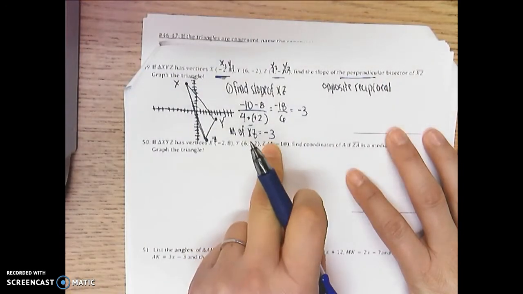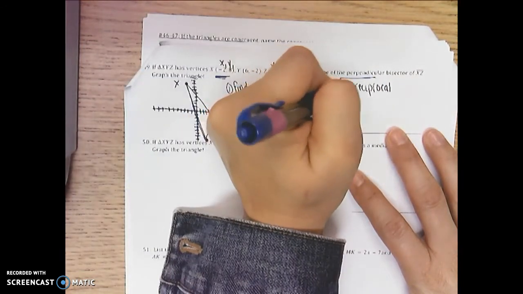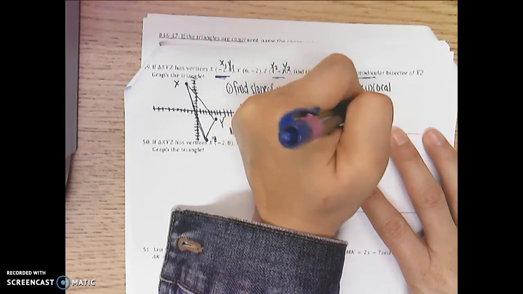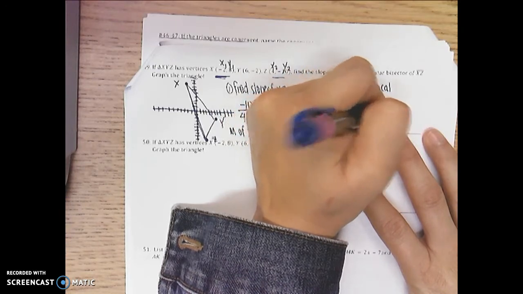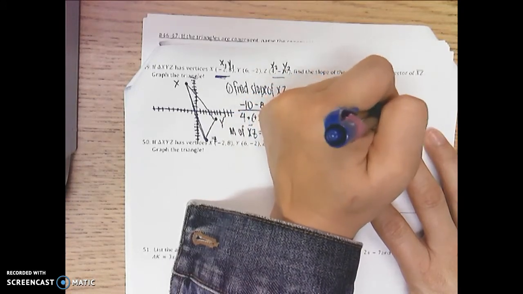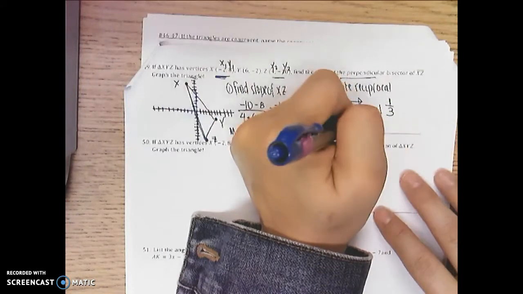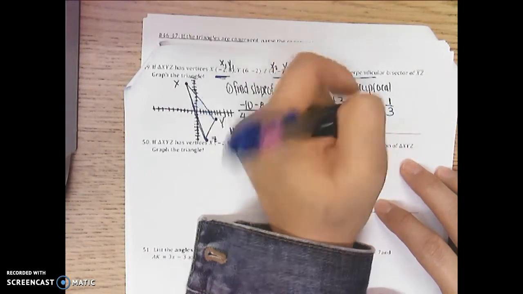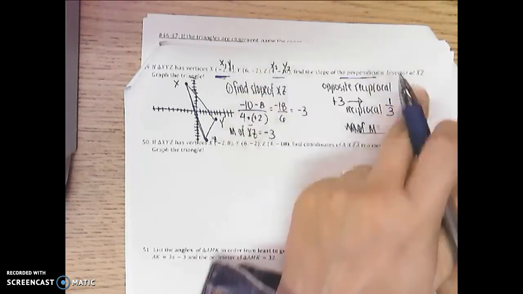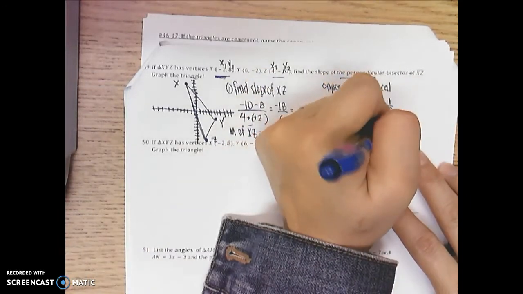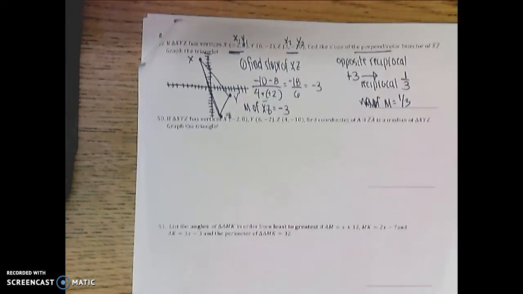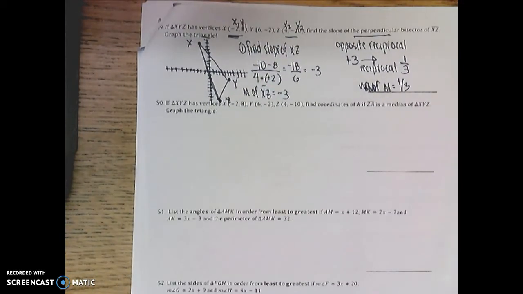Well, the opposite of -3 is +3, and then the reciprocal is 1 over 3. I just flip it as a fraction. So my slope, my perpendicular bisector of slope XZ is going to be +1/3. Okay, so that's number 49.